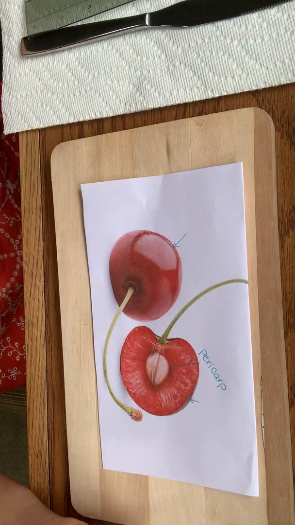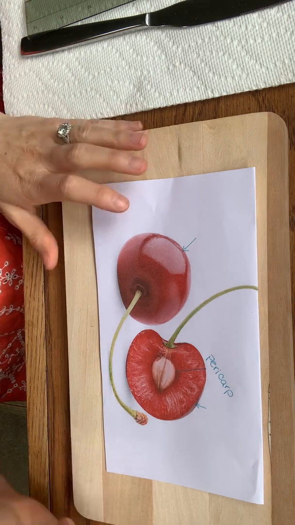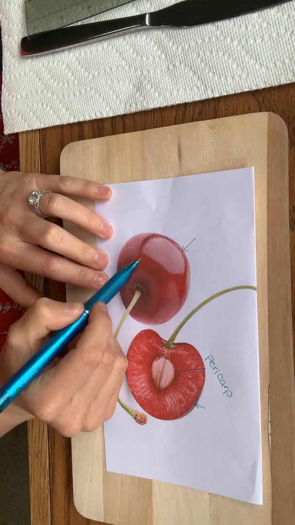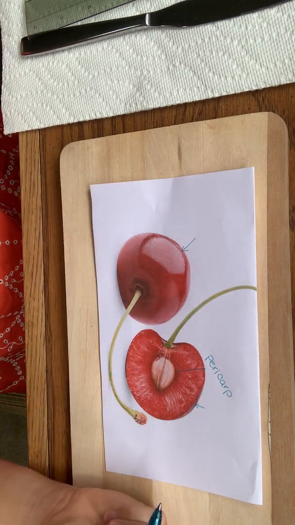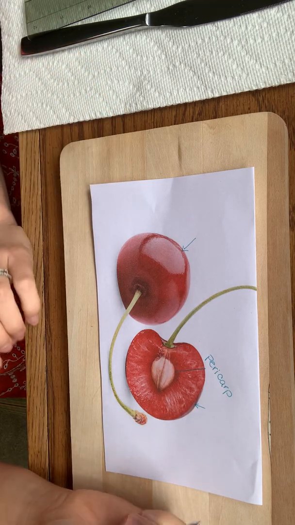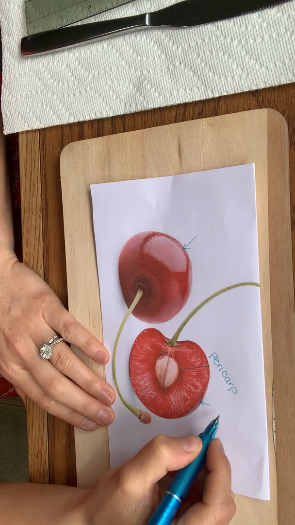Okay, now the pericarp can be thought about in different sections. Part of it is this outer skin, which is shown very clearly here, and a little bit on this cross section. This outer part, which is the skin of the cherry, that's called the epicarp.